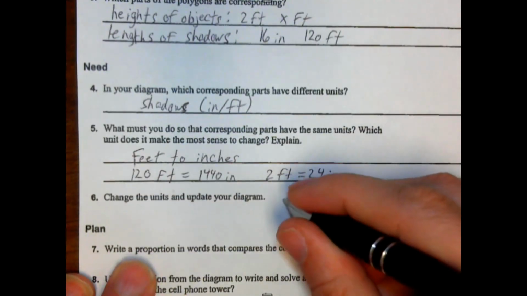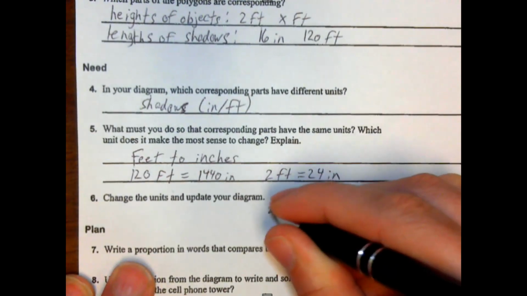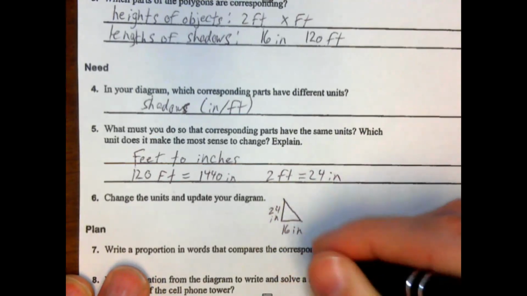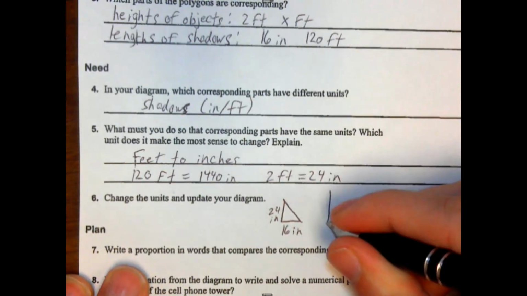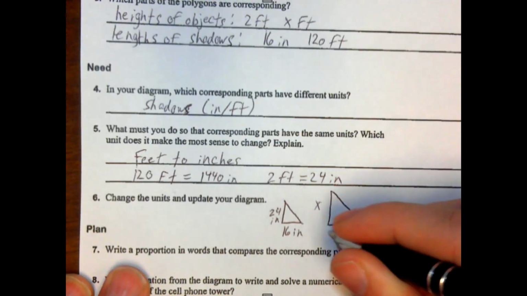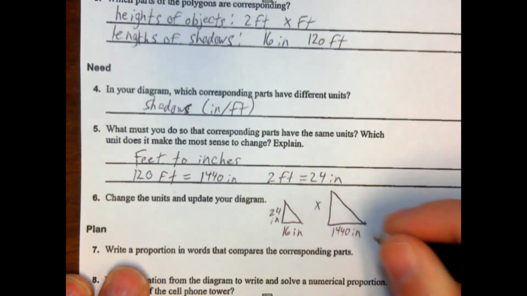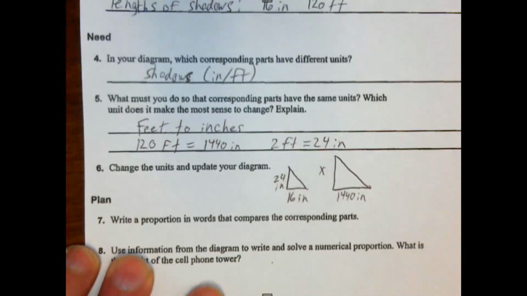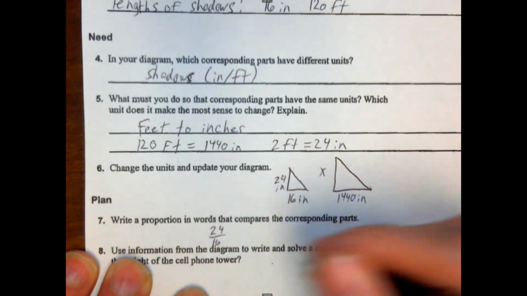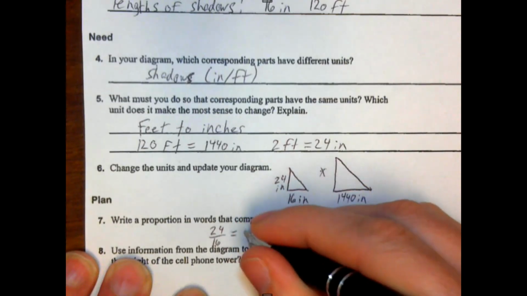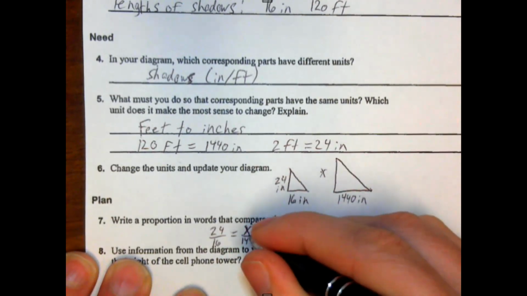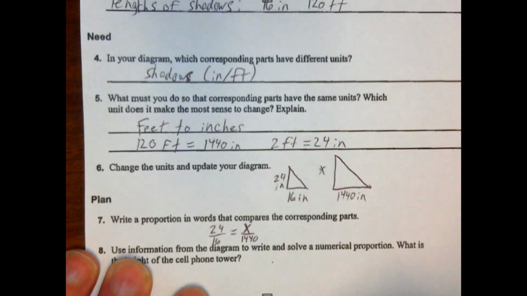So now we're going to update our diagram. We've got a right triangle that is 24 inches tall and has a 16-inch base. And then we've got a right triangle that is X inches tall and has a 1,440-inch base. And now we can write a proportion. So we're going to put 24 over 16 and X over 1,440. Again, there's several ways to set up a proportion. As long as you're using the same rule of corresponding parts, you'll end up with the right answer.